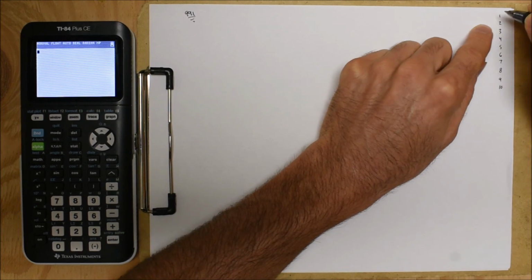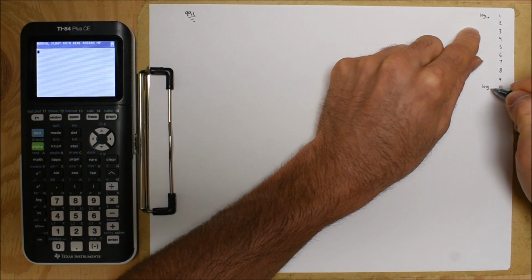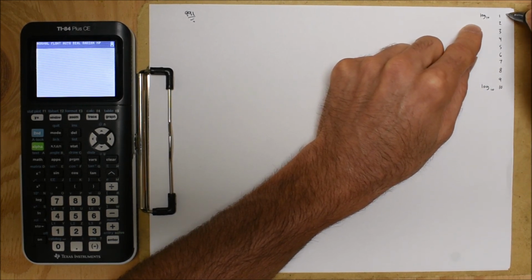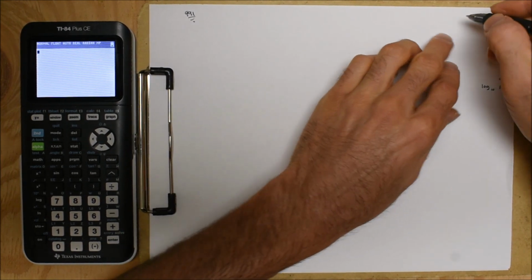Okay, log of 1. And we're doing log base 10 of 1, if you didn't catch on. Log base 10 of 10. So this is just 0. This is just 1. Okay, and then we're going to do this.